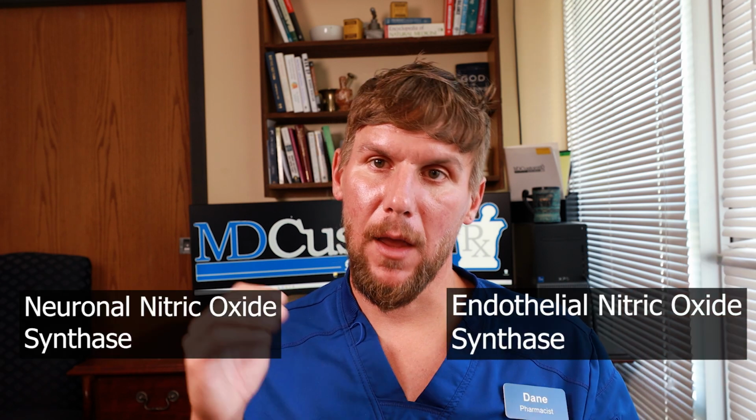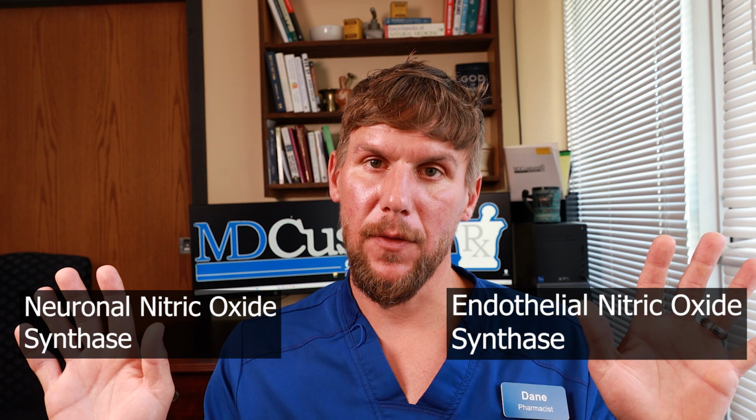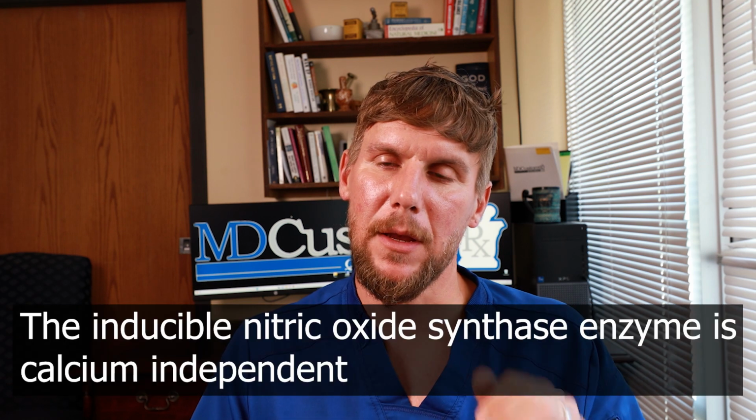And then there is the neuronal nitric oxide synthase. Okay, so the neurons have their own pathway. So a really important note though, the endothelial nitric oxide synthase and the neuronal nitric oxide synthase, these 2 are calcium dependent. The inducible nitric oxide synthase is not. That's a big takeaway here.